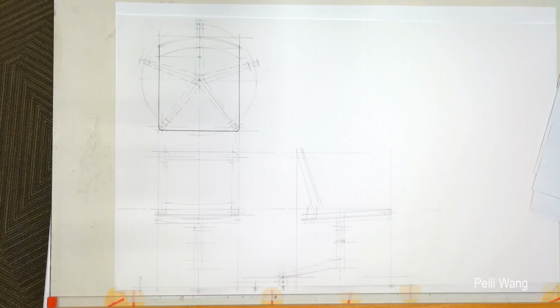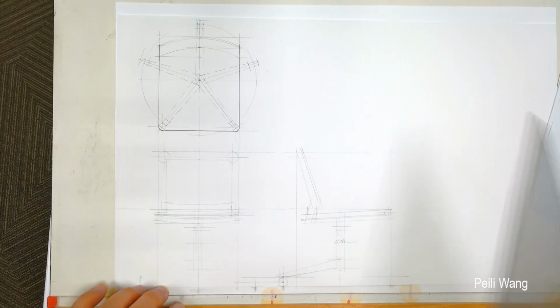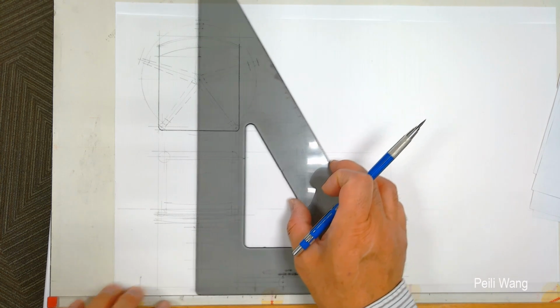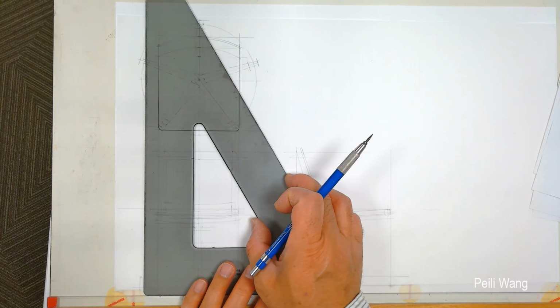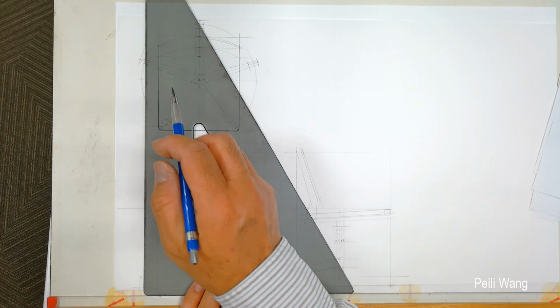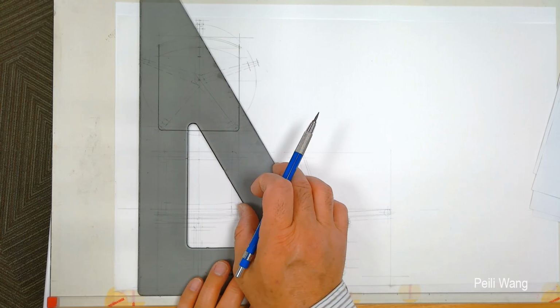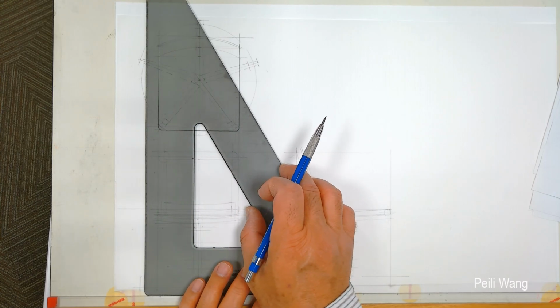I can use a 4H again. Keep using a 4H. Yeah, 4H. So now I'm working on the leg. Okay, I have this leg here. Okay, so this is the center.